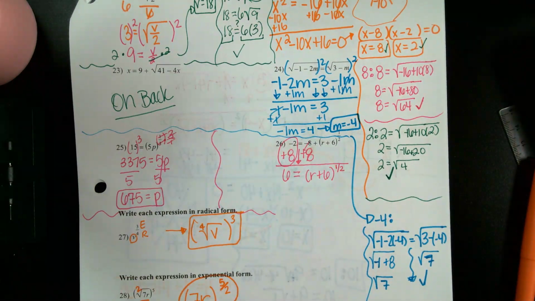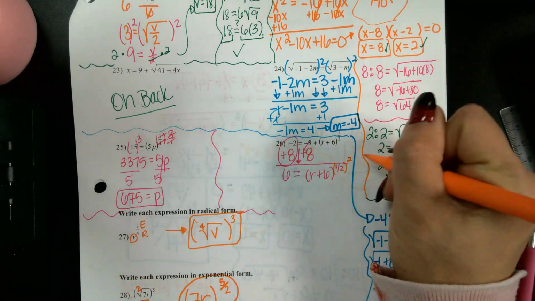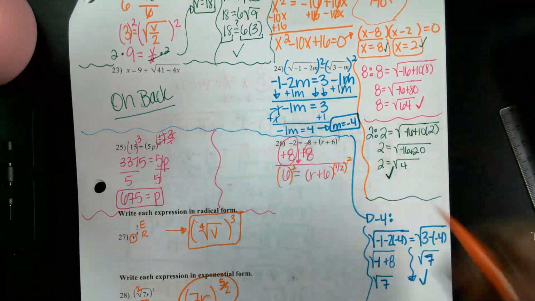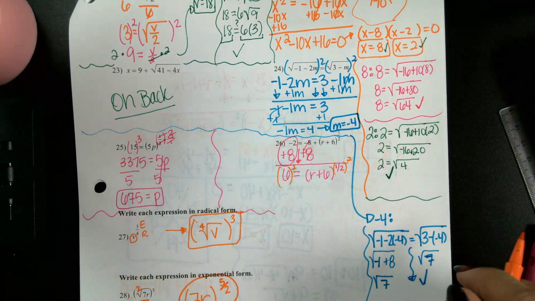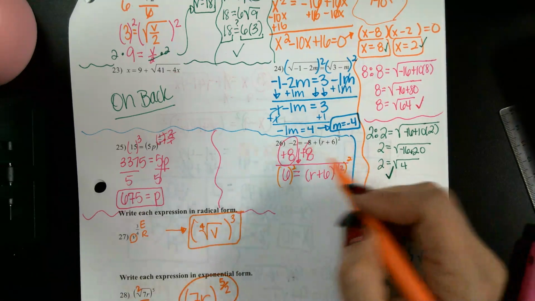It's isolated. So now we're going to raise it to what power? We're going to raise this to the 2nd power, which means we're going to raise this to the 2nd power. Six squared?